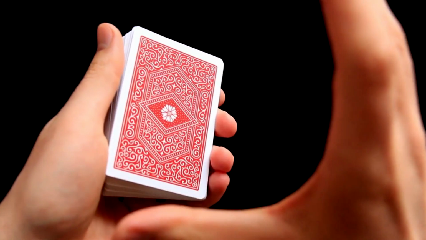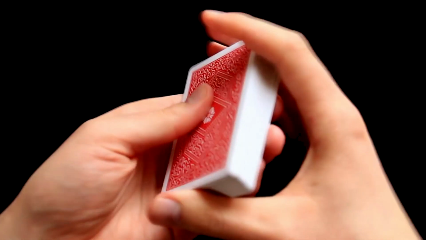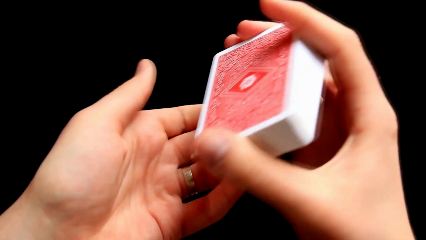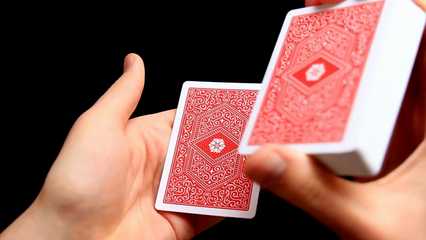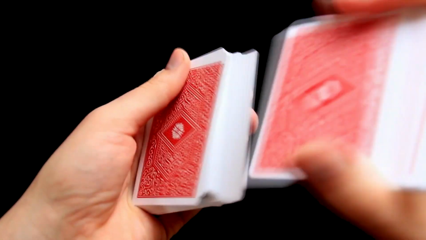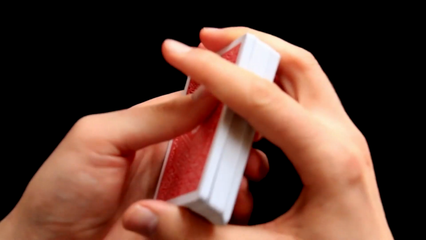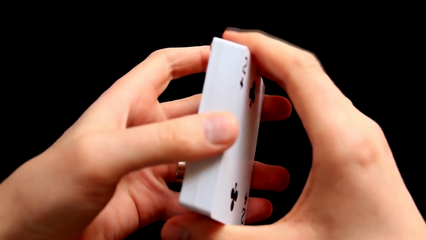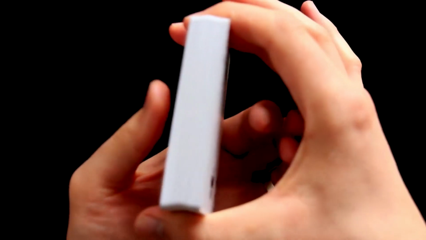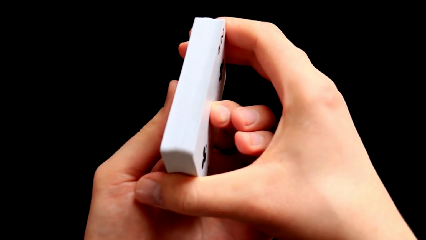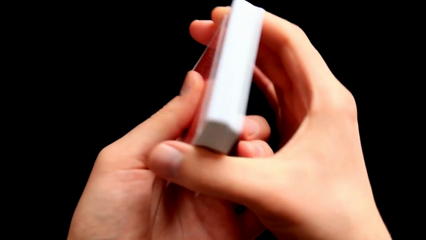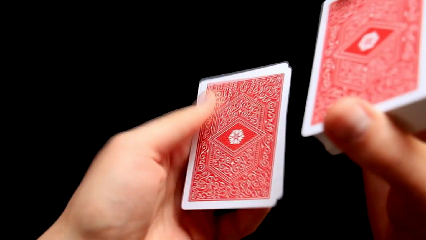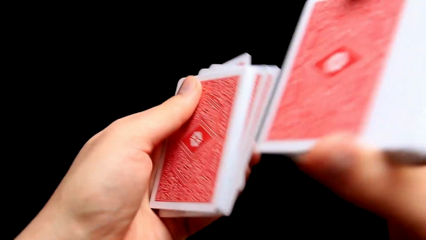Now I said we need to control it to bottom, so I will simply shuffle the deck and I will take this card as the first card and then shuffle the rest as usual. Then we can shuffle multiple times. We just need to apply pressure from top and bottom like this, and you can see that this way the card still holds the position, so the card still is on the bottom.